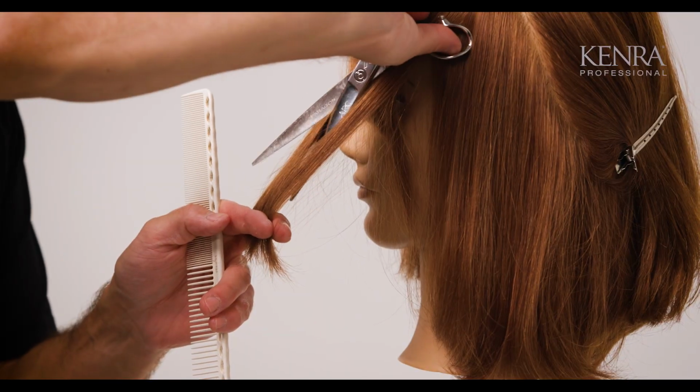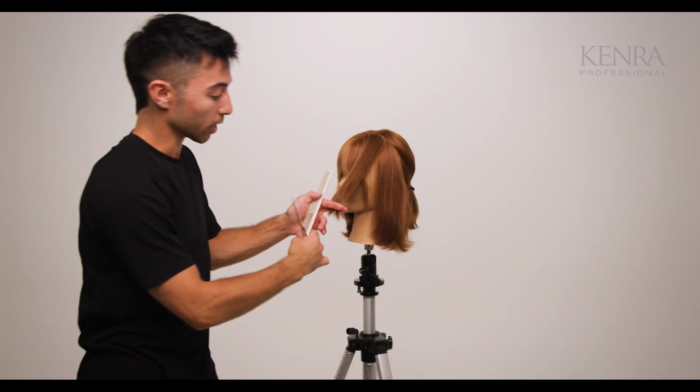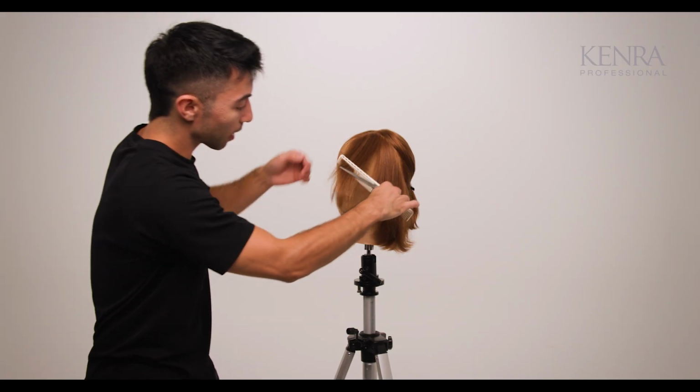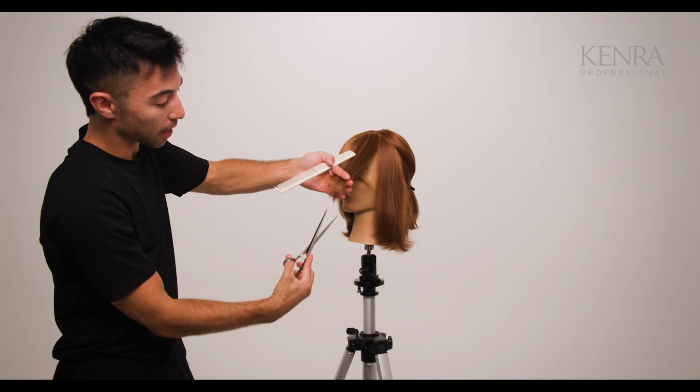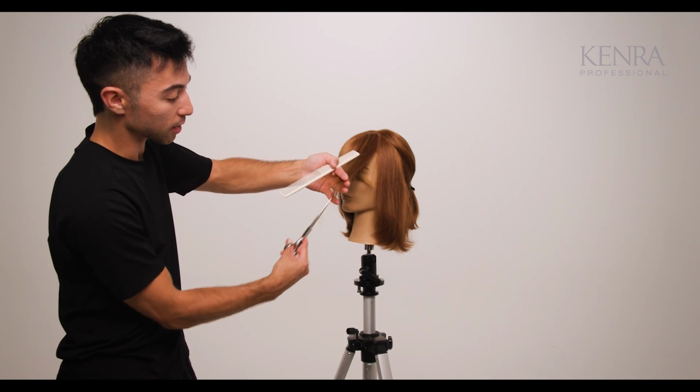Now we're just taking the hair, making slight channel cuts, and removing the weight. Remember to release the section so you can see what you've cut. And then if you want to soften out any excess lines, go ahead and refine those with a deep parallel point cut.